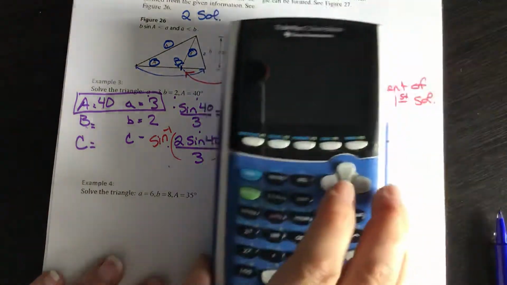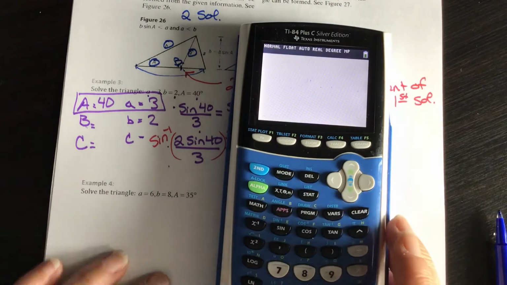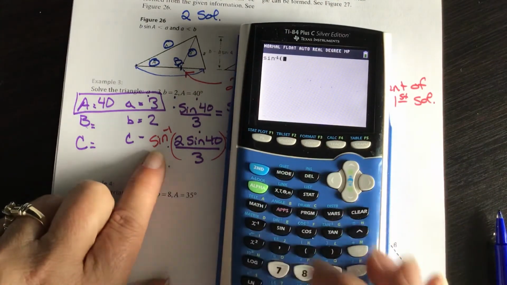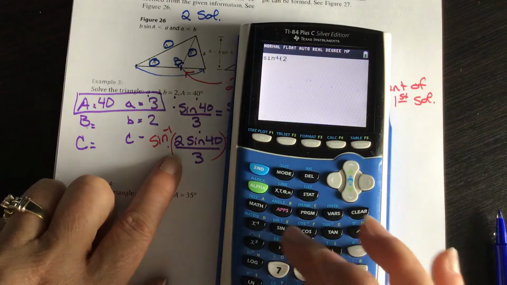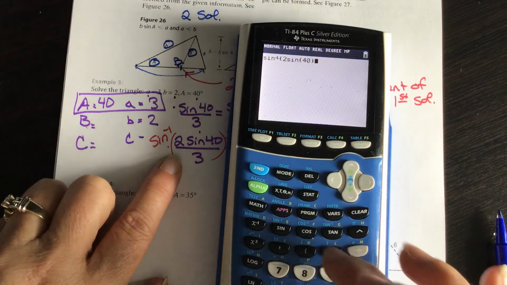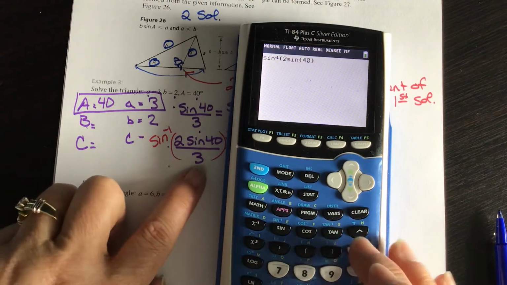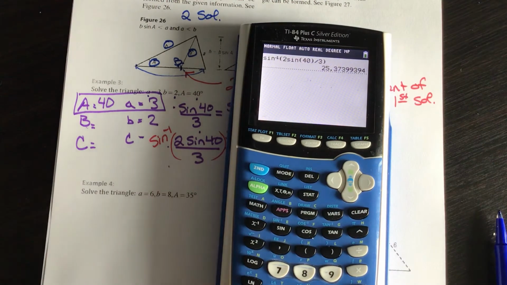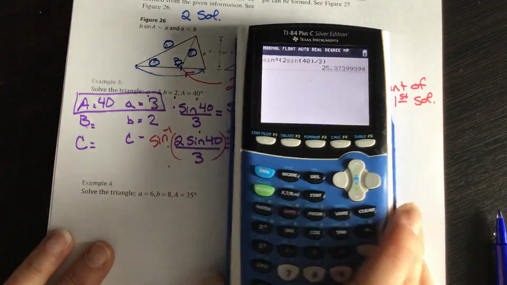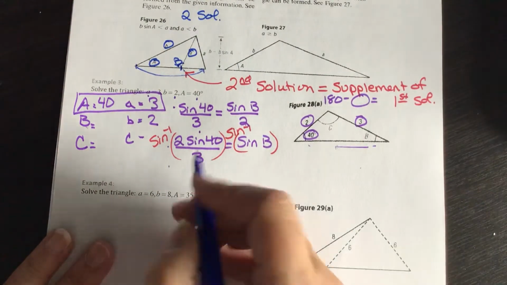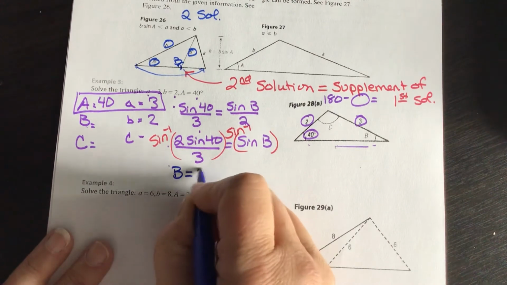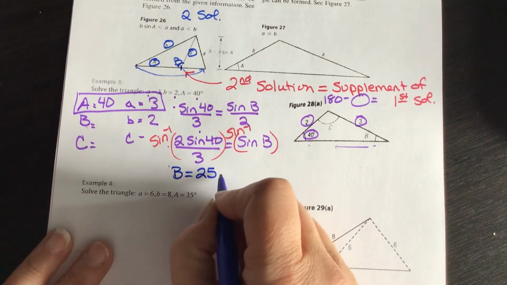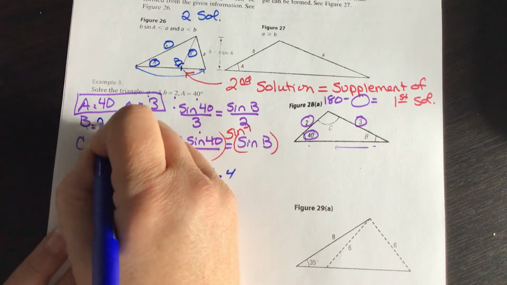Now on a calculator, if I try that, I'm going to do inverse sine, and I have 2 sine 40, close the parentheses, and then I'm going to divide that value by 3. And that angle is 25.4. So I know angle B is 25.4. I'll just write it over here.